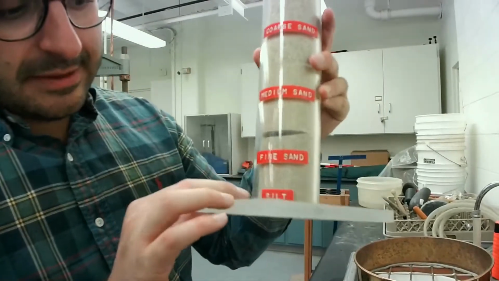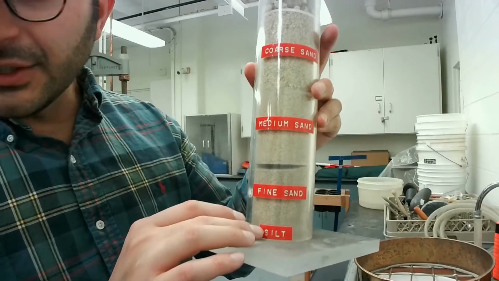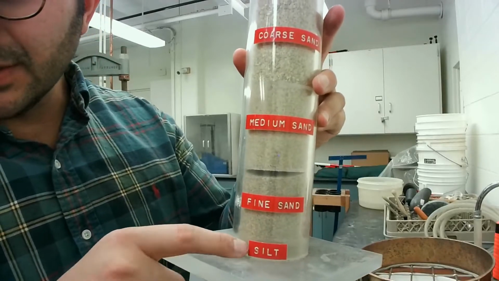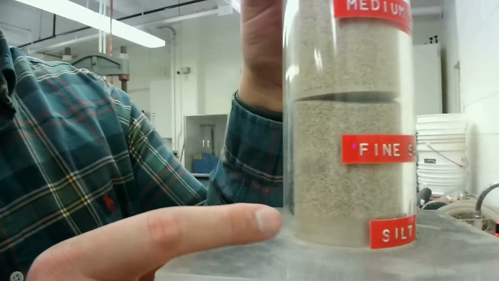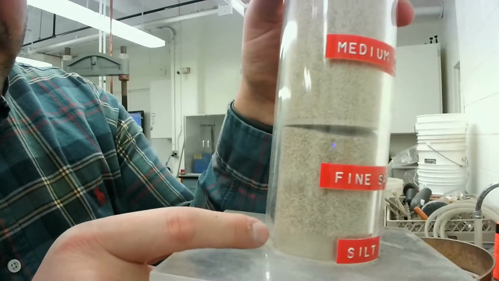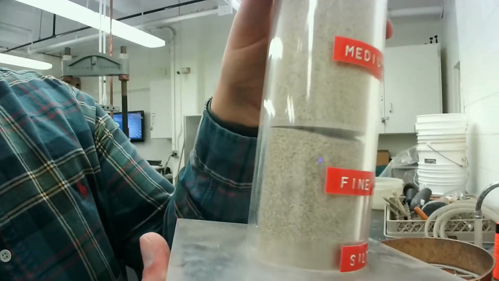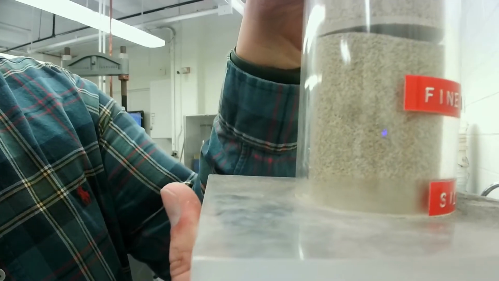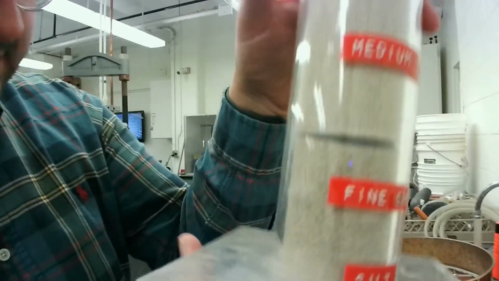Anything finer than that will be considered silt and clay. You'll see a little bit of silt down here, very hard to distinguish, but if you look very, very closely, you might be able to notice the difference.